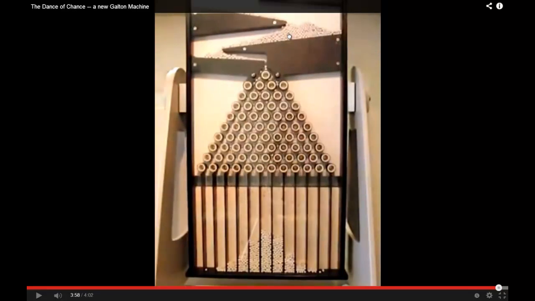If we call these tiny spherical objects beans, and these pins, then the process of a bean bouncing off a pin is just like tossing a coin. It will either go to the left or go to the right.